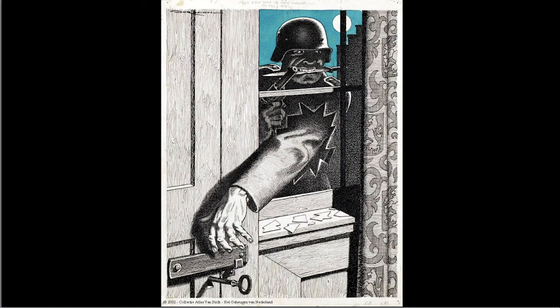So this is a civilian-made poster, not by a government, but still a very powerful image of this traitorous German soldier who has, again, broken in to their country without permission. So quickly, the Germans occupied the Netherlands.